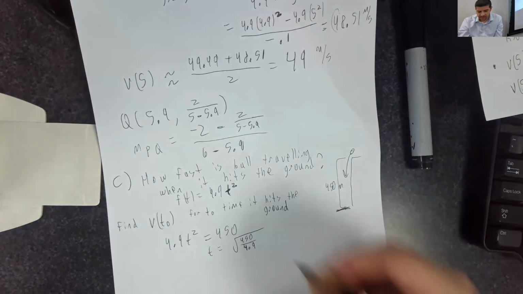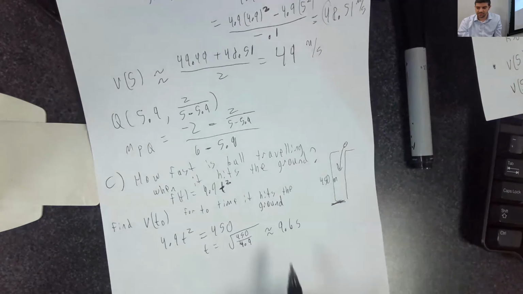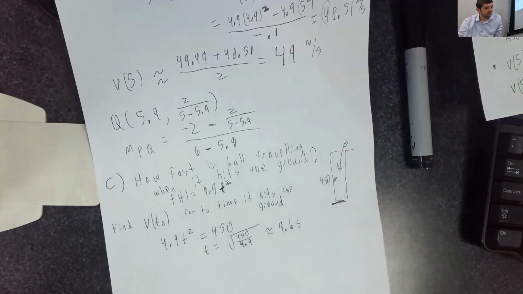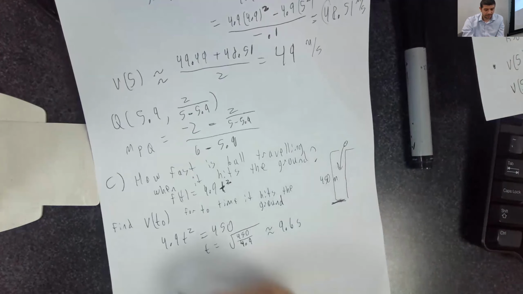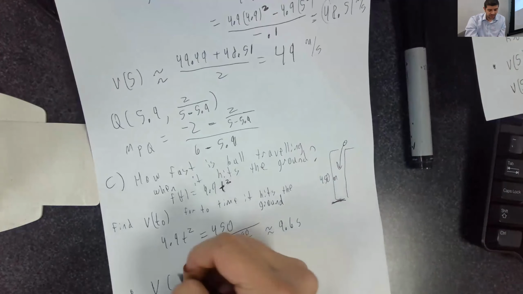Let's see, it's about 9.6 seconds. Right. So after 9.6 seconds, the ball is going to hit the ground. And we want to know how fast is it going at that time? So we want V of 9.6, right?